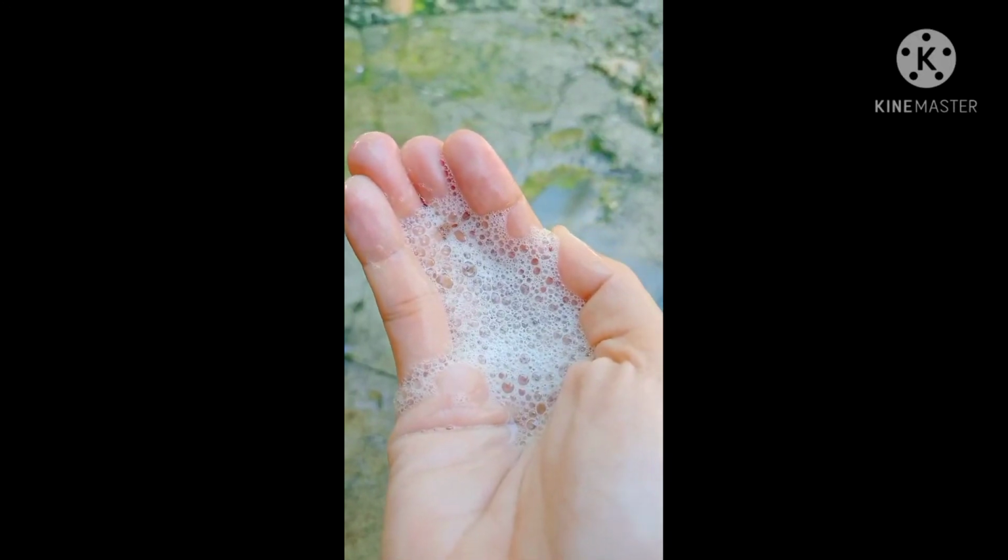So fifth and sixth patterns are the foams and bubbles. So it is a substance made by trapping air or gas bubbles inside a solid or liquid. So I'll be showing you some examples. This is an example of a foam. This is also an example of bubbles.